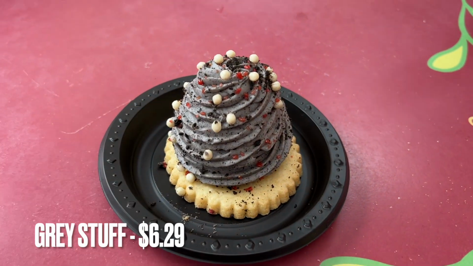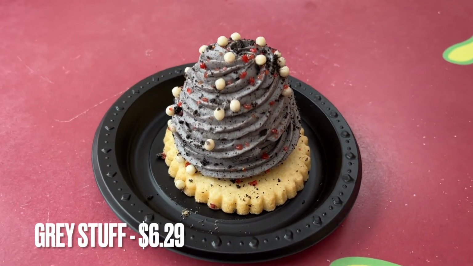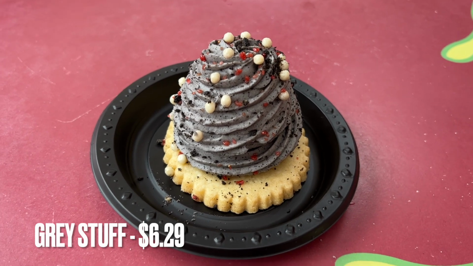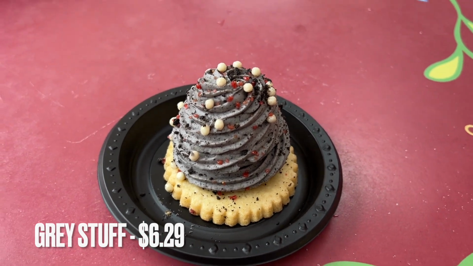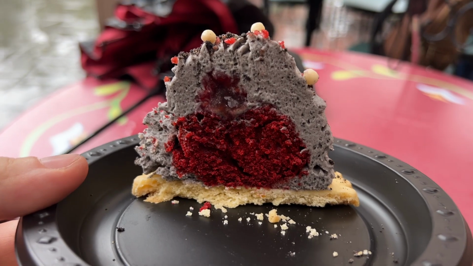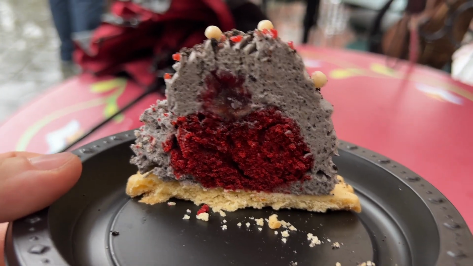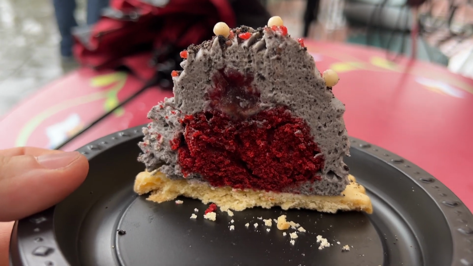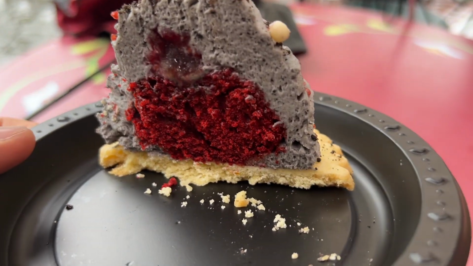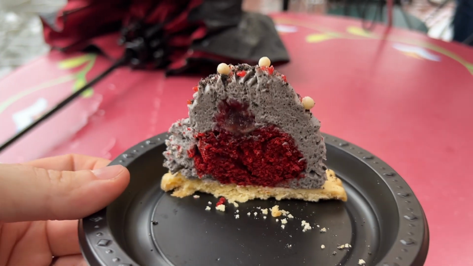This is one of my favorite desserts, one of my top desserts at Disneyland. I just love this little cupcake thing here. So we're gonna cut it in half because we wanna show you the inside too. And here is a cross section. So you can see red velvet cake. They also have a raspberry there on top, surrounded by the icing, and then we have a cookie on the bottom. So like I said, one of my favorite desserts.